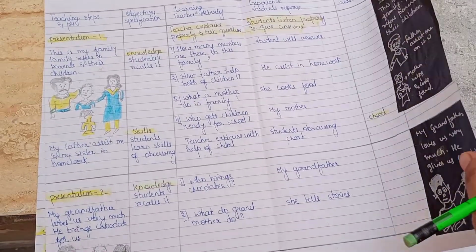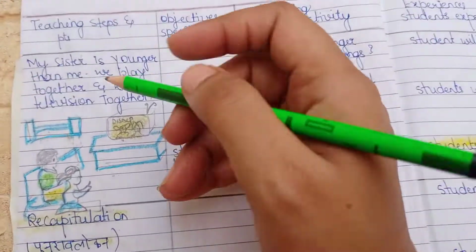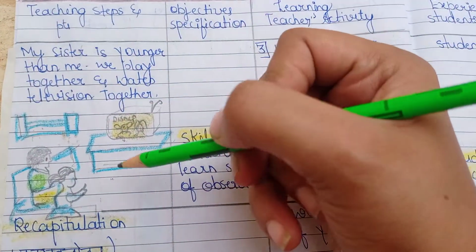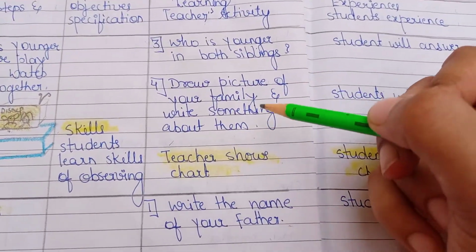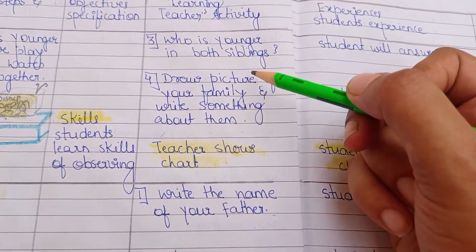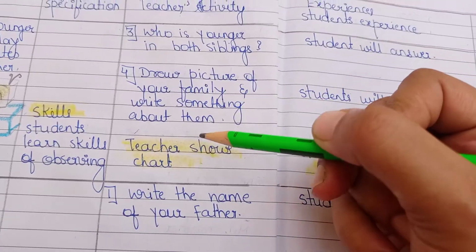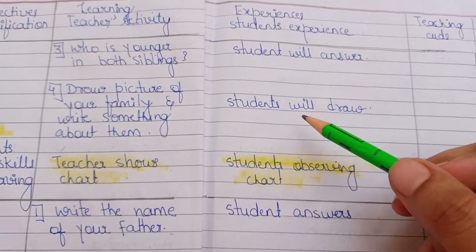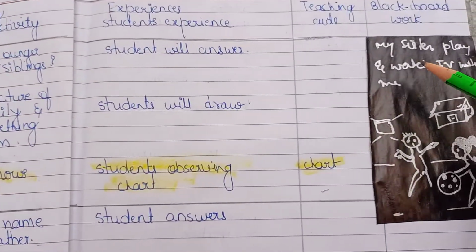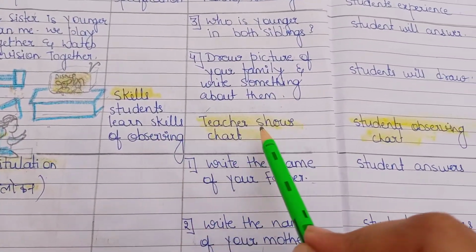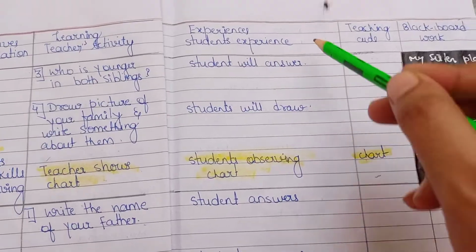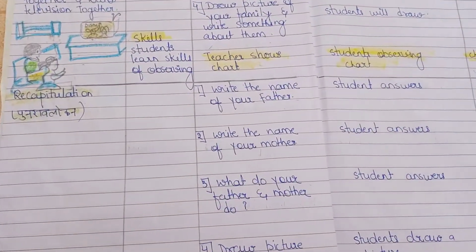Okay. Now here you can see the rest of presentation 2. Now these are the rest of the questions. Who are your younger and elder siblings? Draw a picture of your family and write something about them. So students will try to draw. Here you can see blackboard work. Okay. And here skills: the teacher shows a chart. Students observe the chart. For teaching it we have to write the chart.